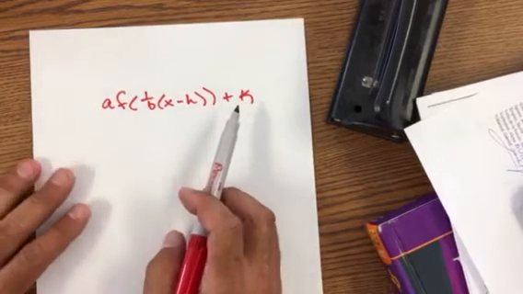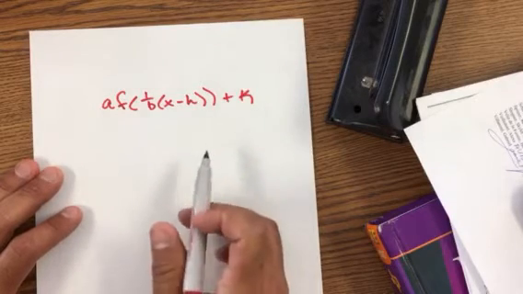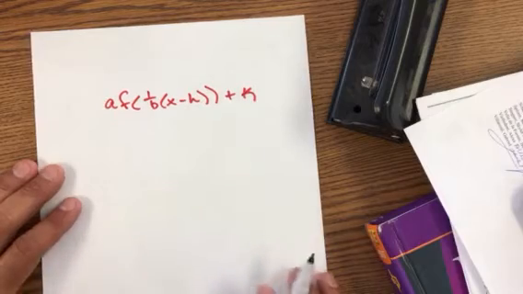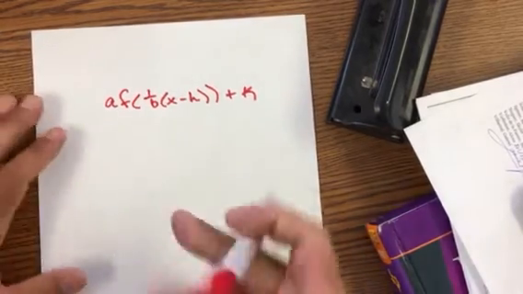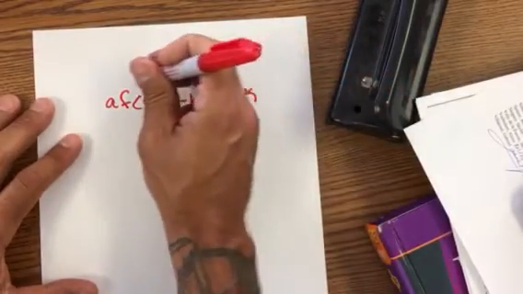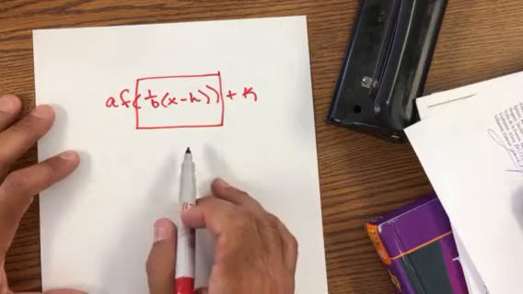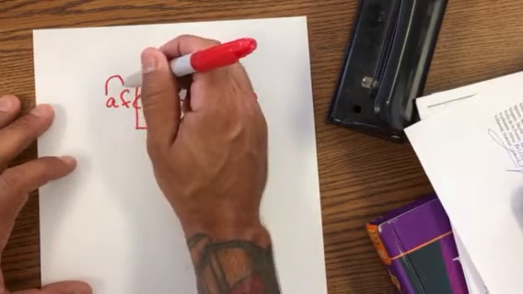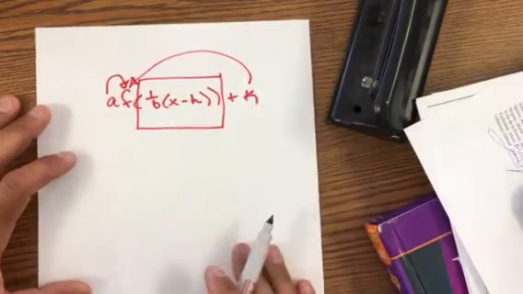But what we're actually going to do is actually do the changes. So when we're trying to do the changes, there's a couple different things that we'll do. The first thing is just putting stuff in. So anything that happens to your x actually goes in the function. This goes in the function. That's why it's inside of the parentheses. Anything that happens to your y happens to the function. So this happens to the function. That's why it's outside of the parentheses.